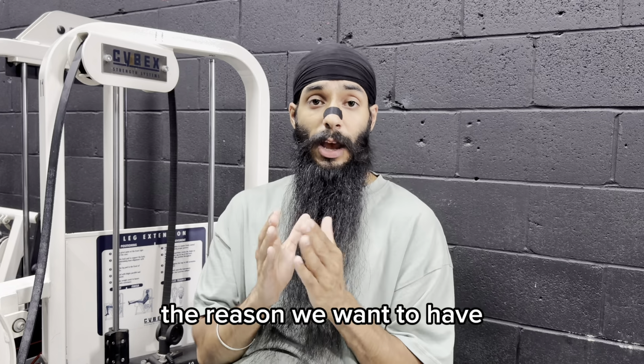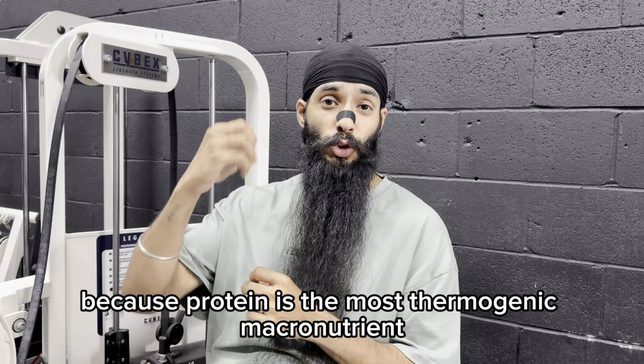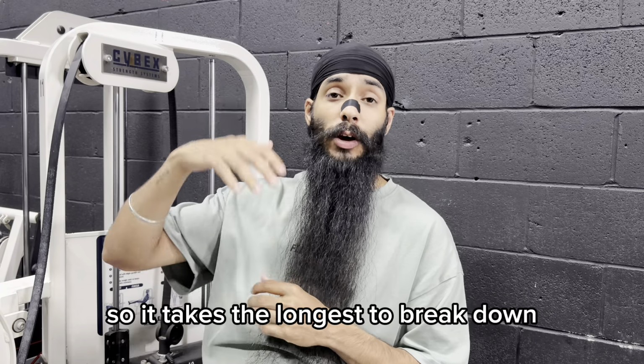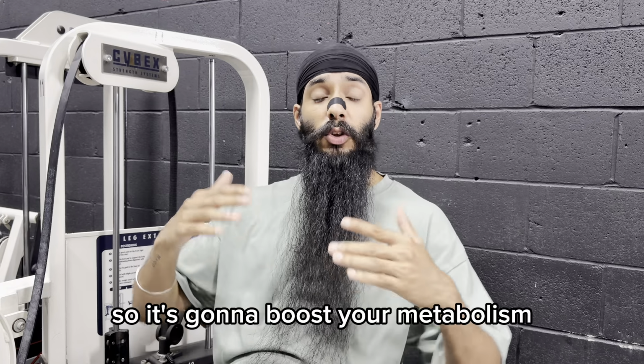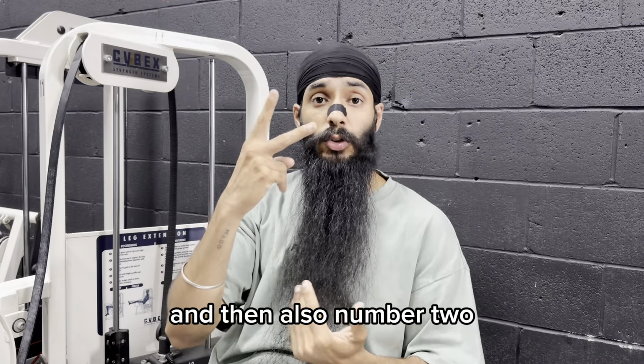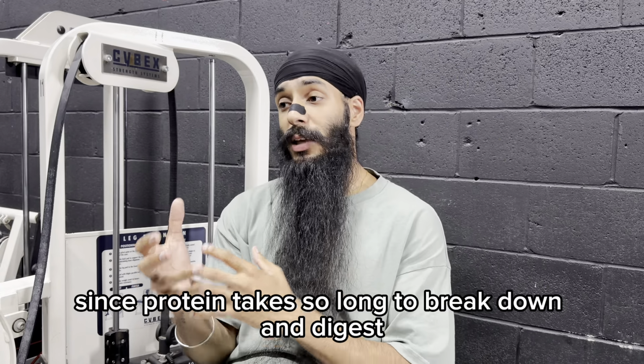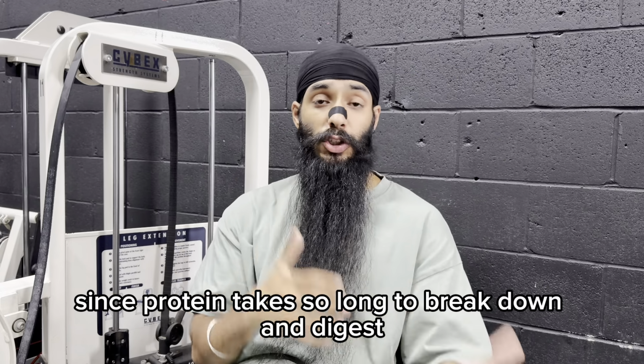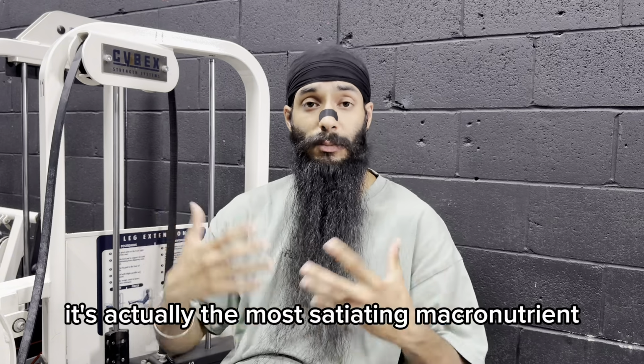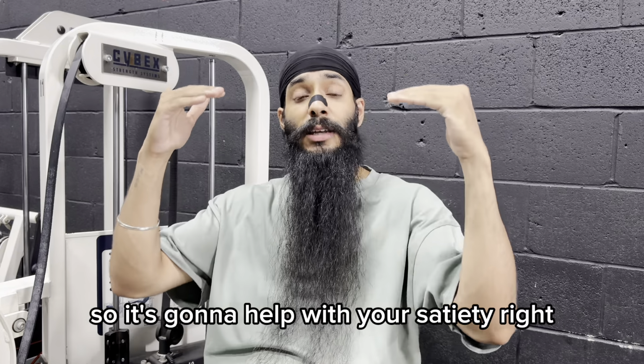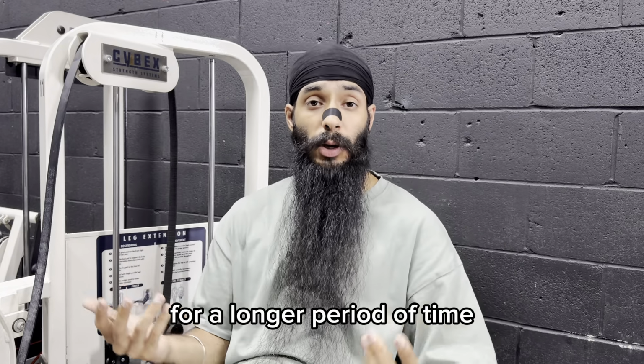The reason we want to have more protein is because protein is the most thermogenic macronutrient. So it takes the longest to break down and digest in your body. So it's going to boost your metabolism. And then also number two, since protein takes so long to break down and digest, it's actually the most satiating macronutrient. So it's going to help with your satiety, right? And it's going to keep you full for a longer period of time.